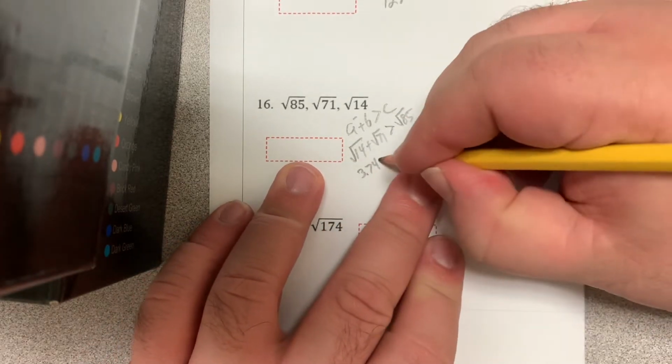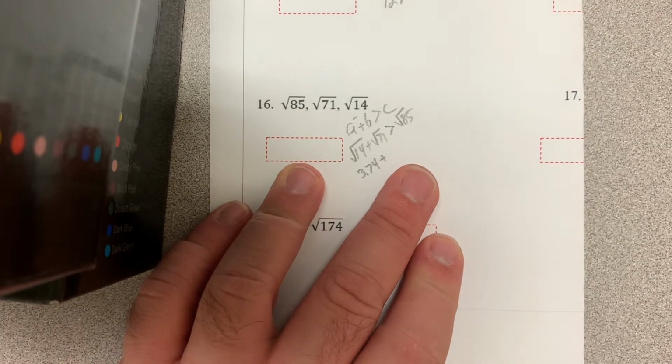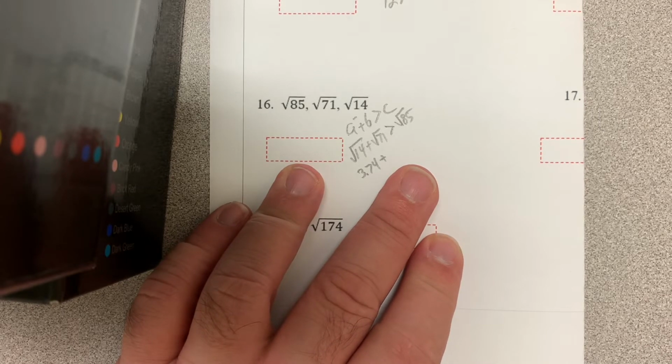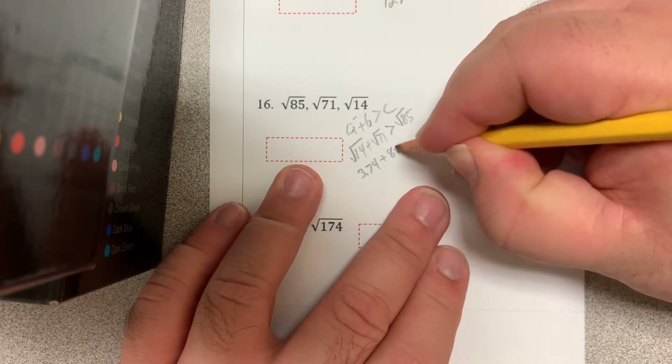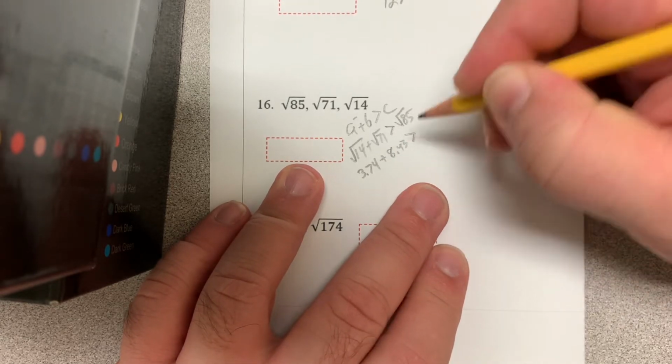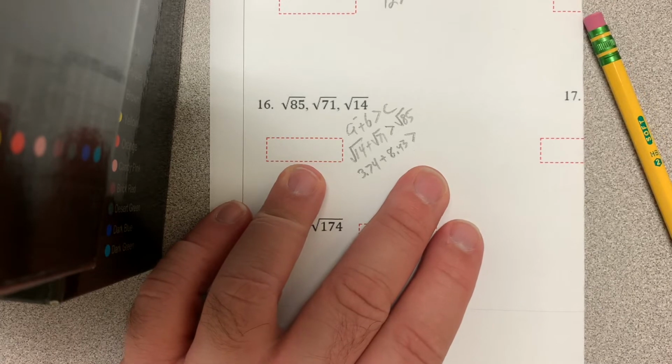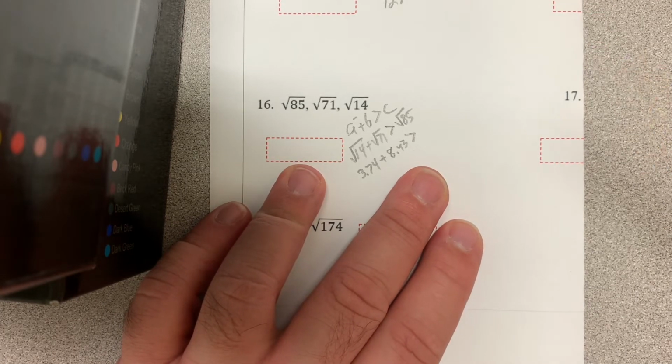And the square root of 71, it's going to be 8 something, I think. Yep, not 80, I meant 8 point. It's 8.43. And then here we have 85, that's going to be 9 something. It is 9.22.